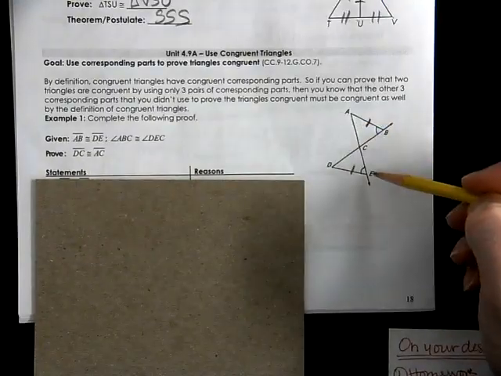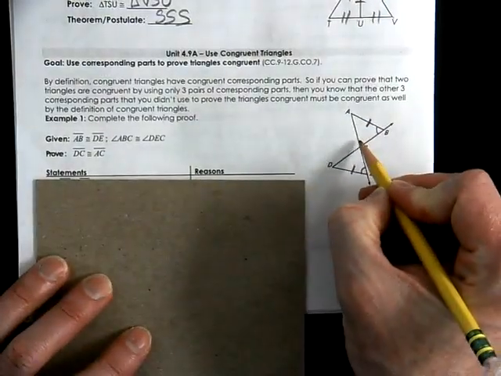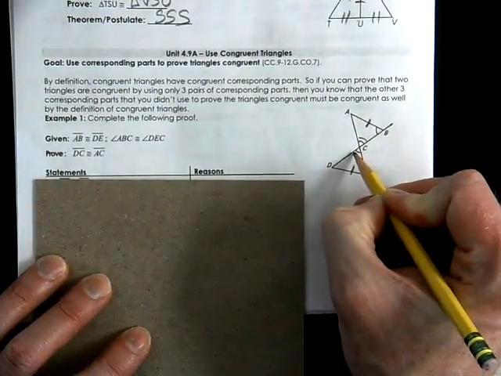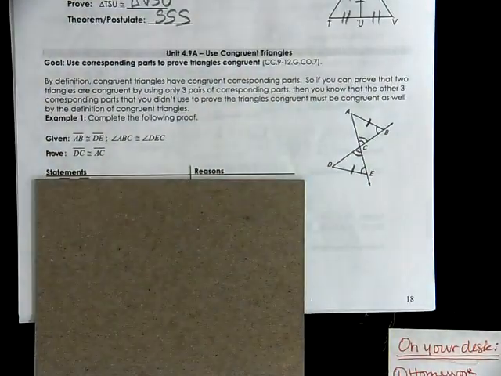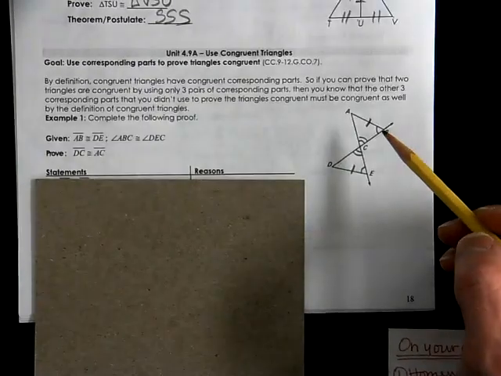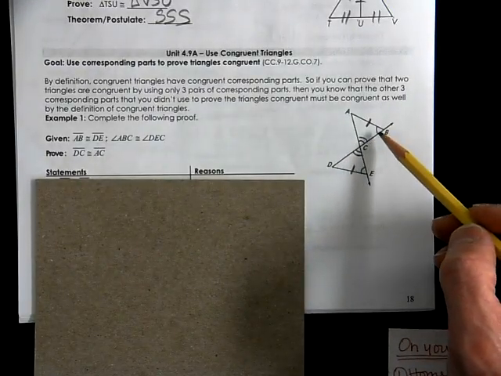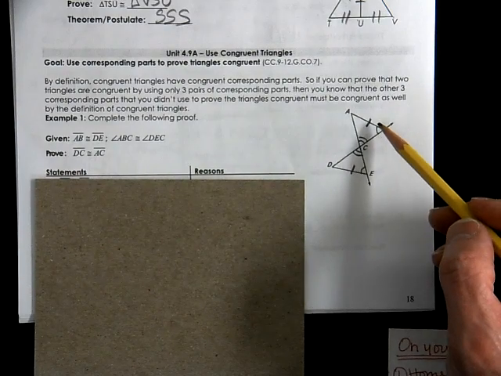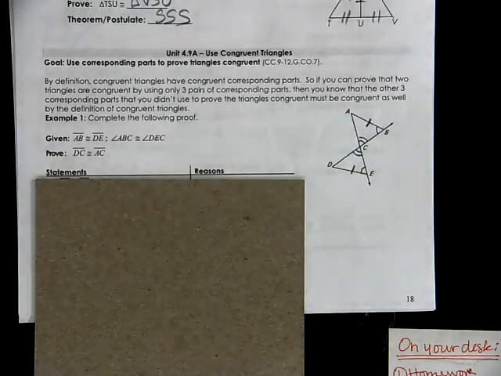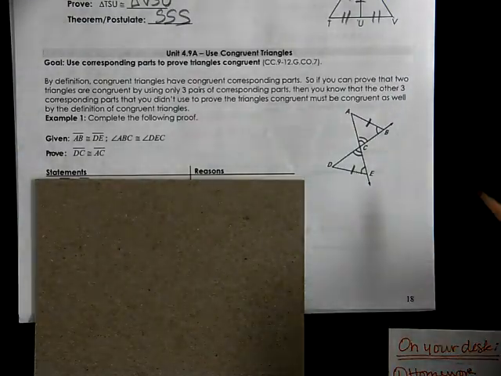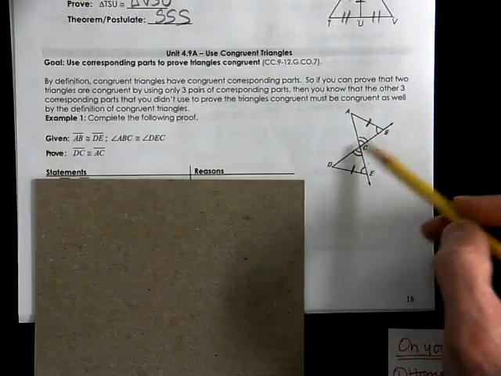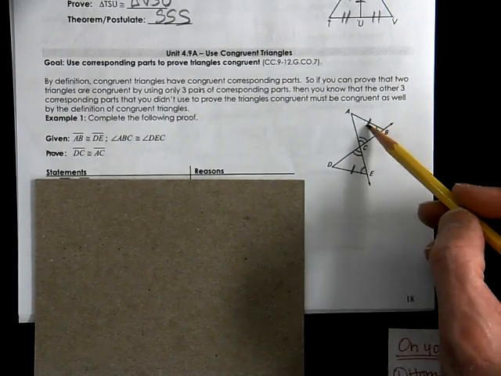When you have the big X here, you know that you're going to have vertical angles. You want to get your eyes used to seeing that. So the triangles are going to be congruent. They both have a 2-ticker angle, they both have a 1-ticker angle, and they both have the non-included side. So the triangles are going to be congruent by angle, angle, side.